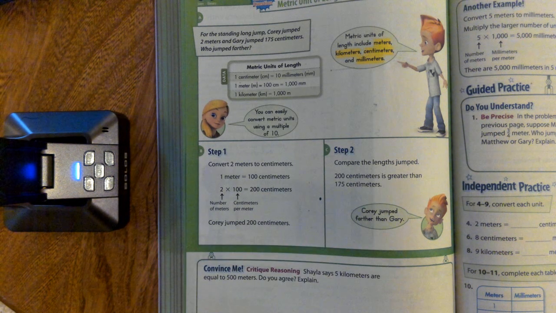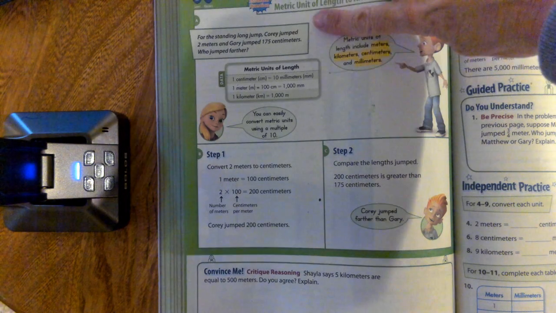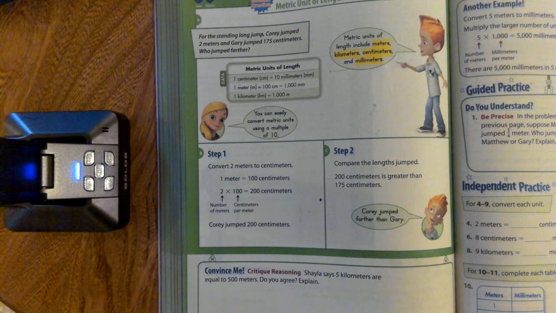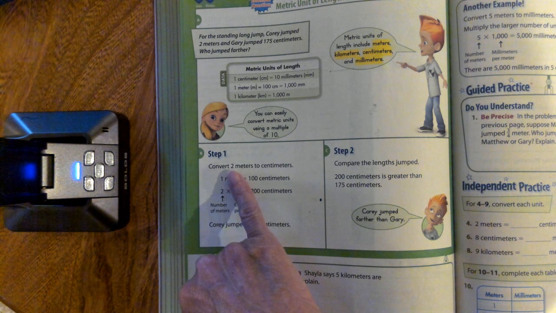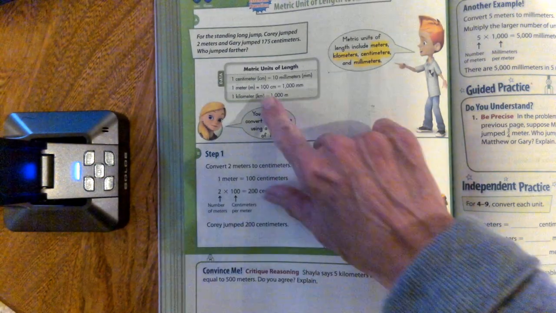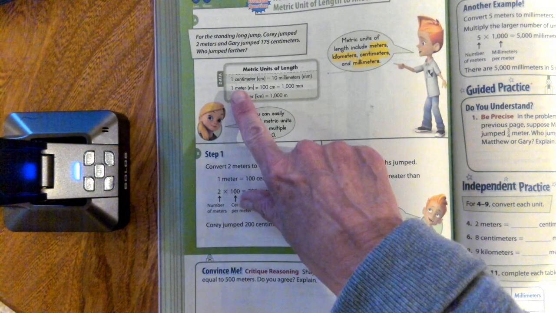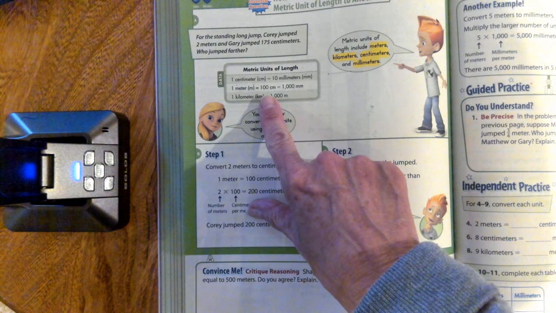Okay, here it says, if for the standing long jump, Corey jumped 2 meters and Gary jumped 175 centimeters, who jumped the furthest? Well, if we want to compare the two of them, we should put them both into the same unit. So the easiest thing to do would be to change Corey's 2 meters into centimeters. According to our chart up here, 1 meter equals 100 centimeters.